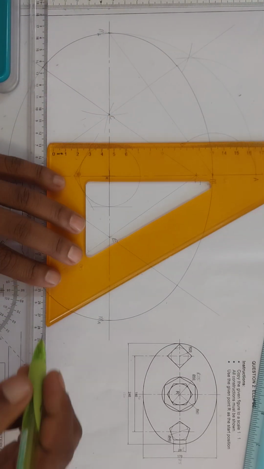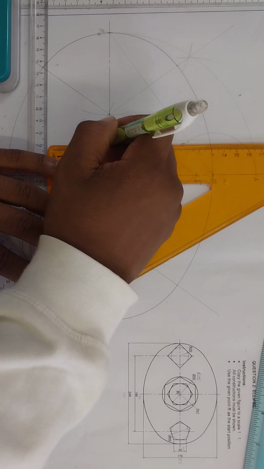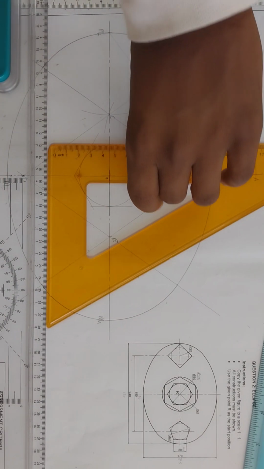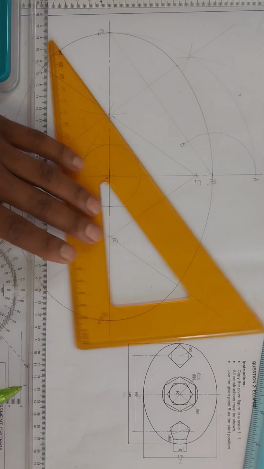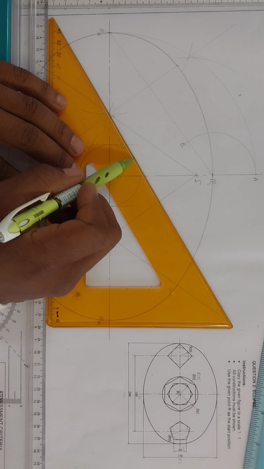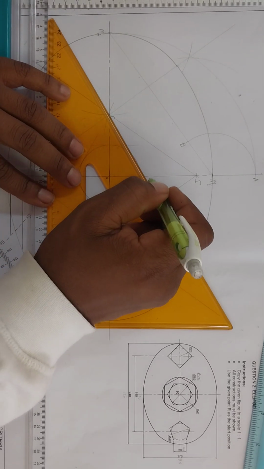But before that, let's do this line as well. Must touch this circle once, tangent, and intersecting with this, like that. And then just flip your ruler once, like this. Then draw a line that is going to touch this circle once, this side, and then from the center.